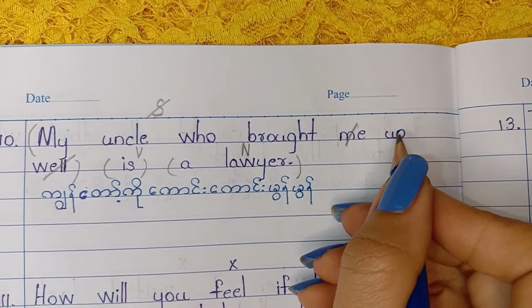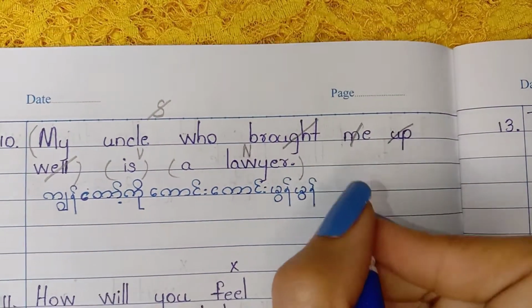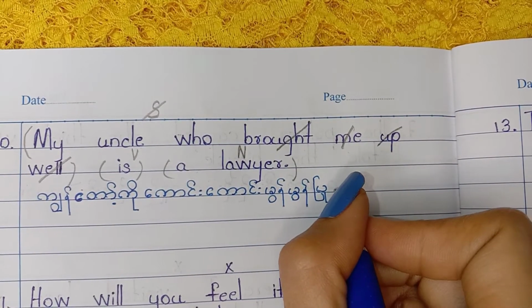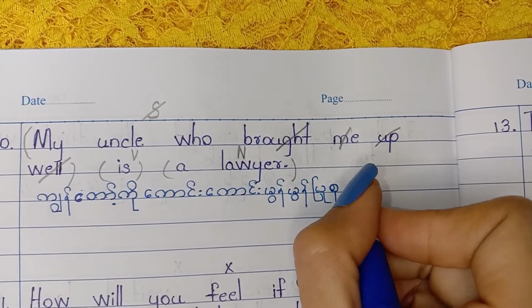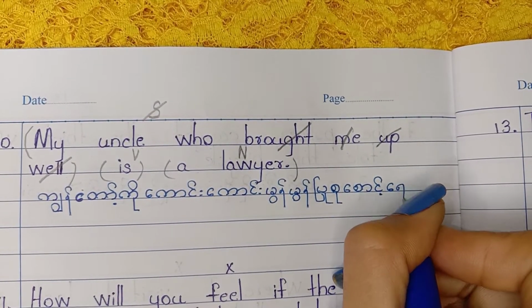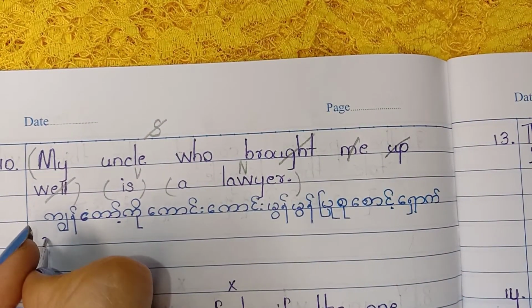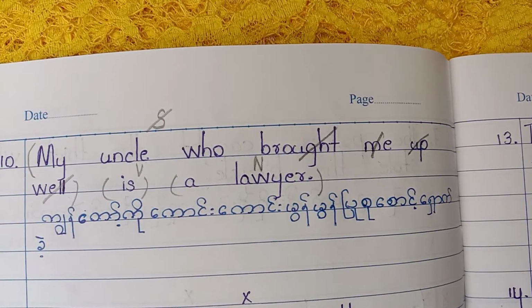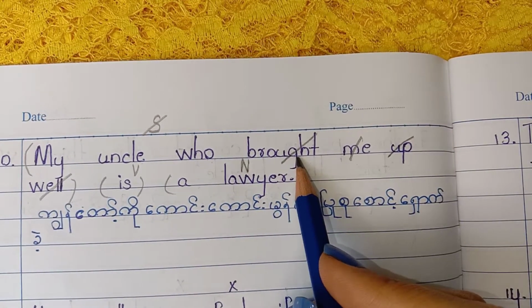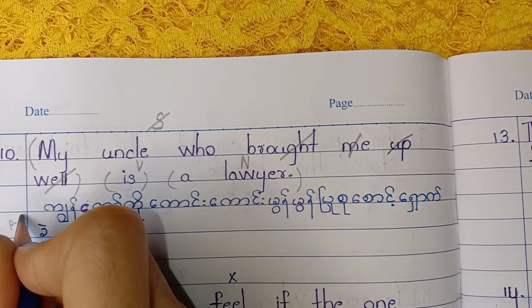And then brought up, ပြုစုစောင့်ရှောက်ခဲ့. So ပြုစုစောင့်ရှောက်ခဲ့ is brought up, because ခဲ့ is for the past tense.